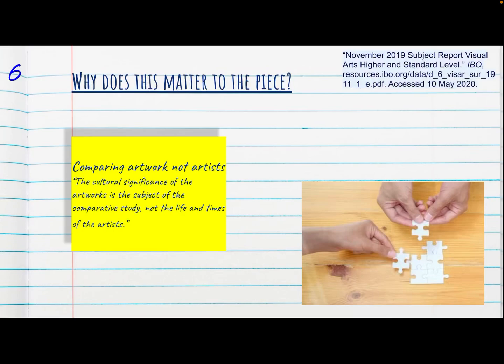Suggestion number 6 is think about, why does this matter to the piece? So when we're talking about our analysis, we need to make sure that we pull it down to the piece. Our analysis, our jigsaw being put together, means that we need to fit these pieces together to explain the artwork that we're contextualizing. So you're comparing the artwork, not the artists.